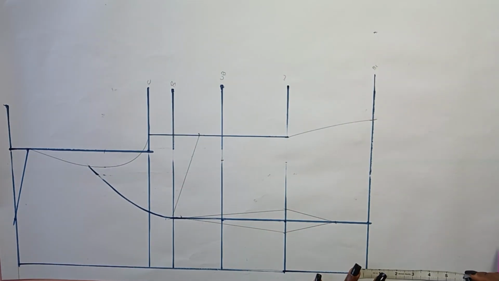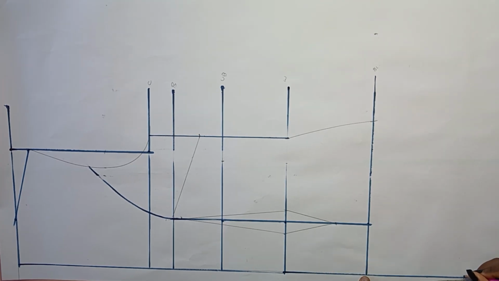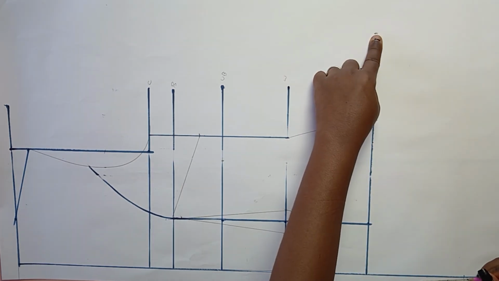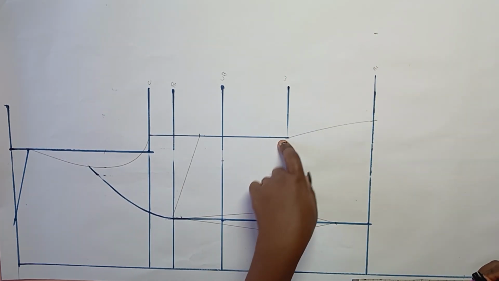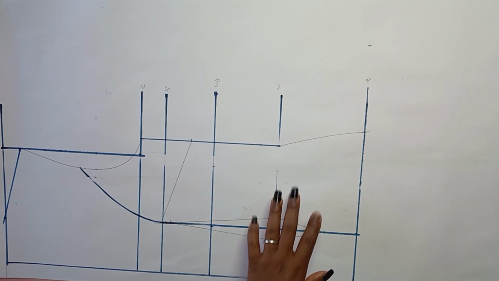So on the center front here also, I'm stepping down by 6 or 7 inches, but let's just use 6 inches from this center front here. So I'll connect this point up to this 5 inches on the side here, then I'll connect it back to the waistline.